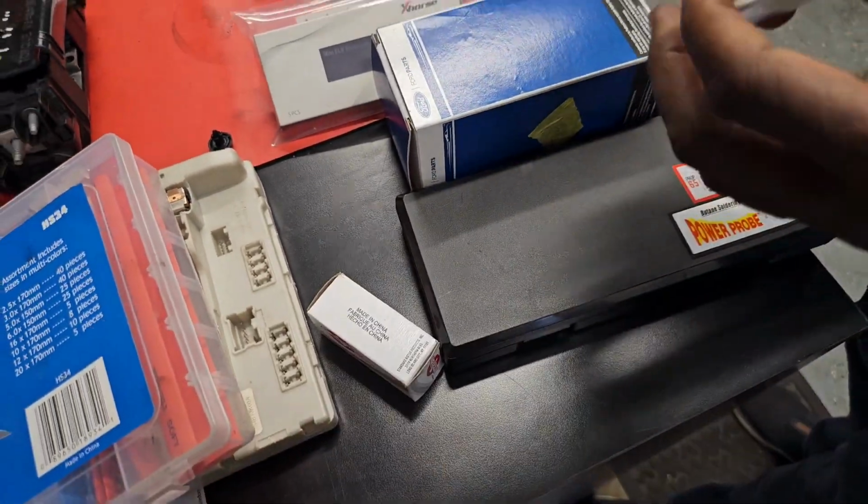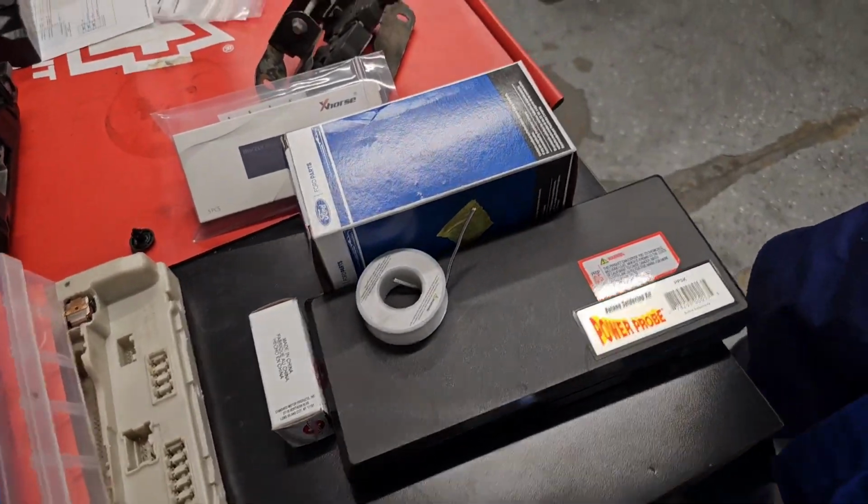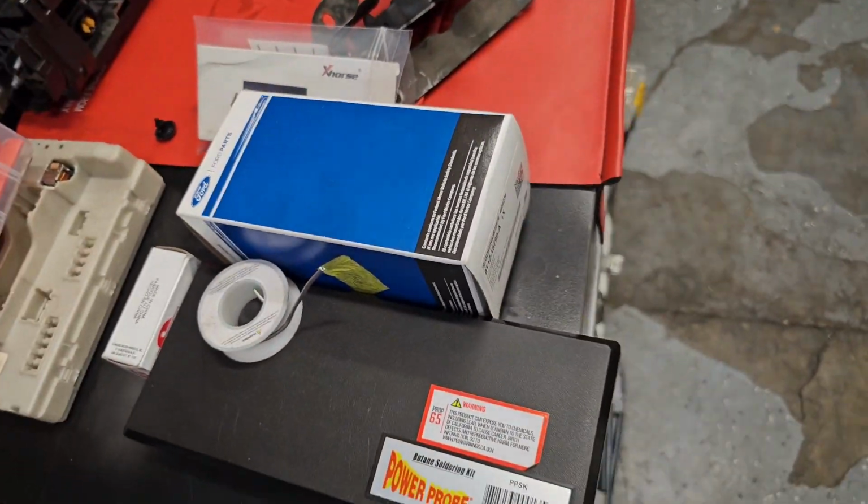Okay, and this is the soldering. And that's it. So now we're gonna go put everything back, and we are good to go.